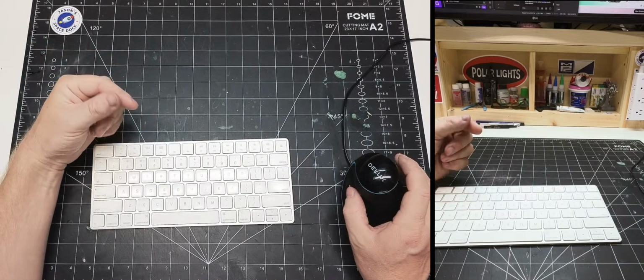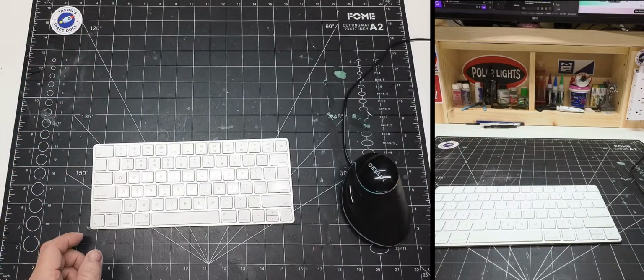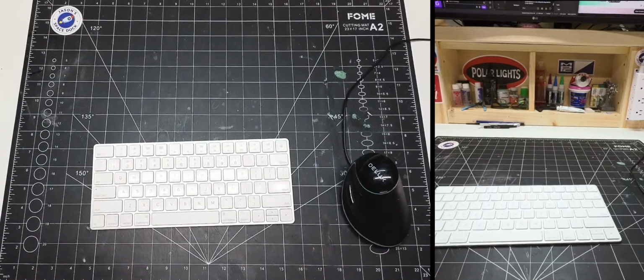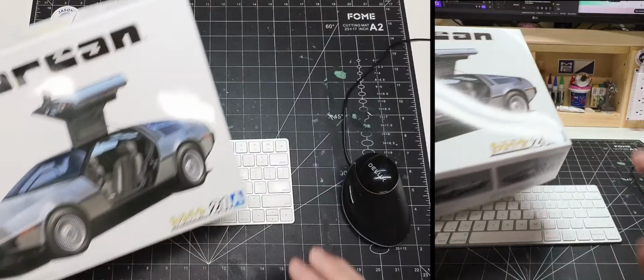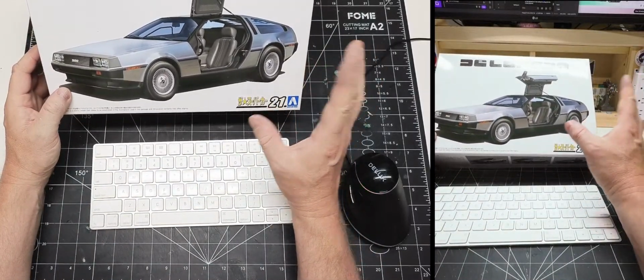I wasn't expecting that stock DeLorean. I wasn't even planning on picking it up, but then I did on a lark to add to my way too large stash. And then the plan kind of came to me.